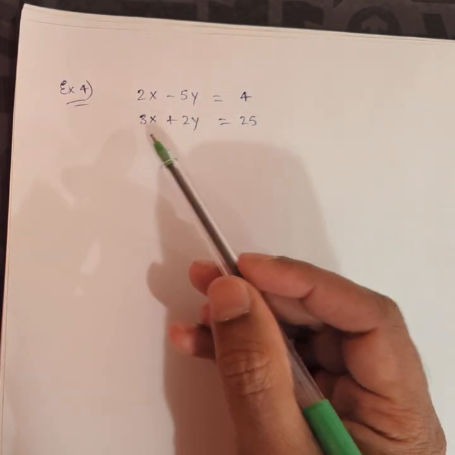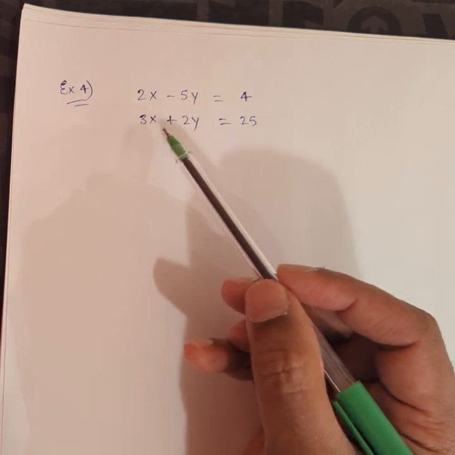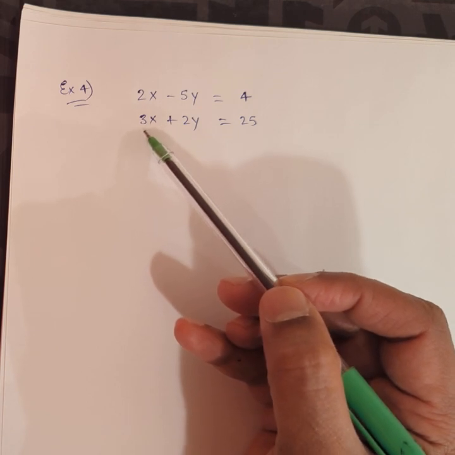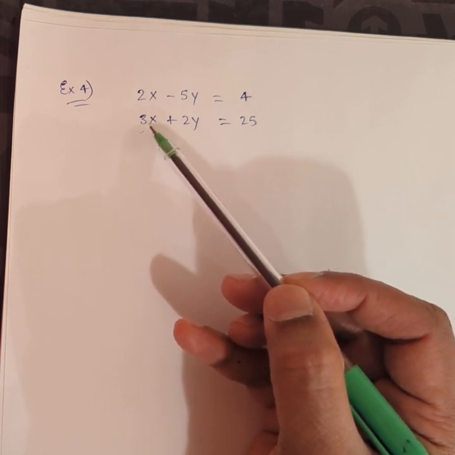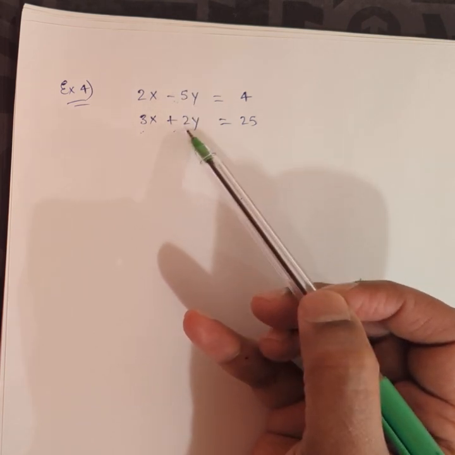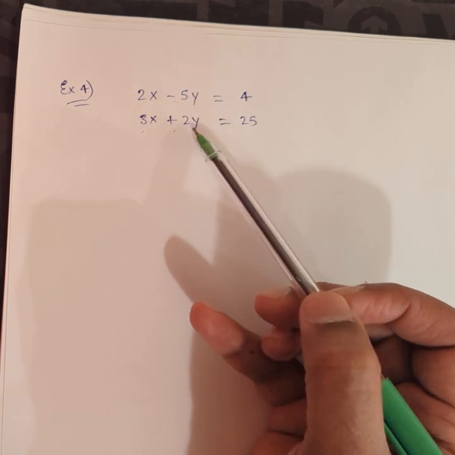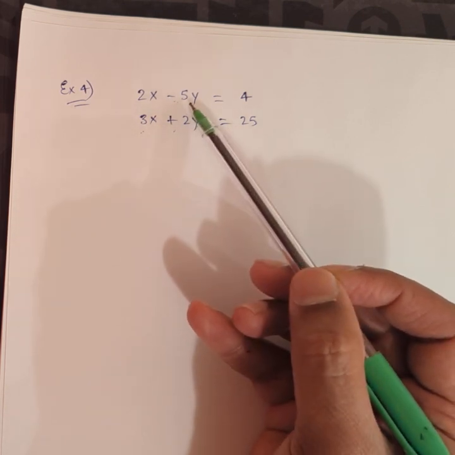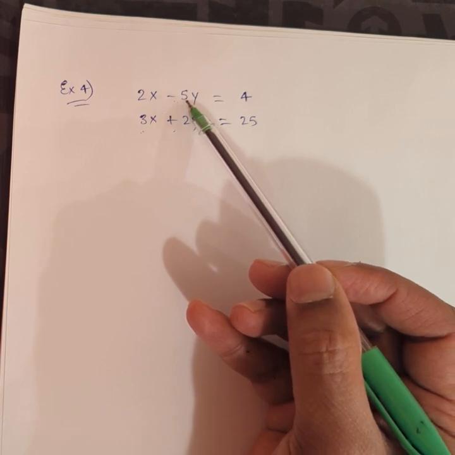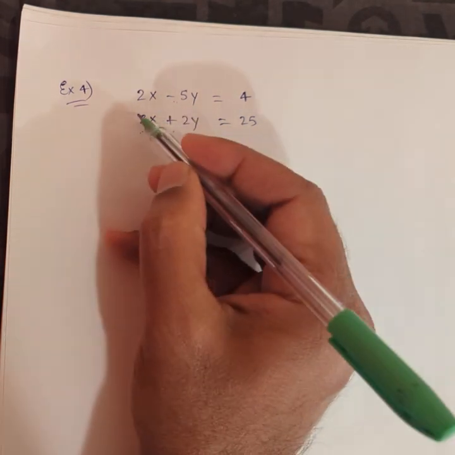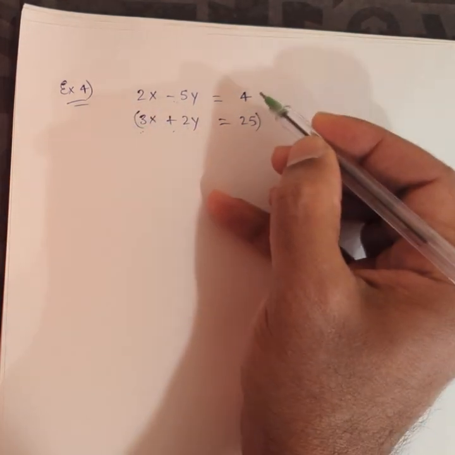So notice, if you multiply, you don't have opposites. You have 2x, you don't have minus 2x, but you have positive 3x. You have negative and a positive for the y coefficients, but this is negative 5 and that is positive 2. Now, if you multiply the second equation by any integer, you cannot get 5. And if you multiply 5 by any integer, you cannot get 2. So what I need to do is I need to multiply both of these equations.